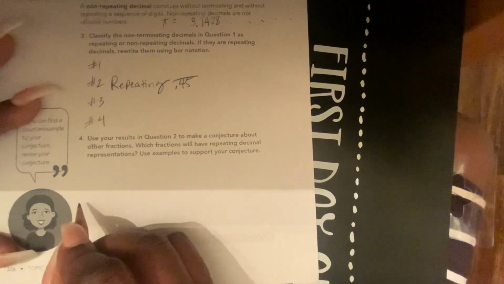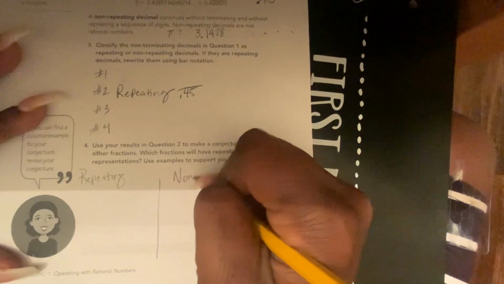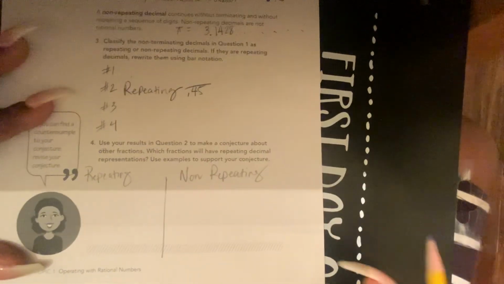And you can put them in categories. You can say which ones have repeating, which ones have non-repeating. Talk about it. I'll see you in the next video.